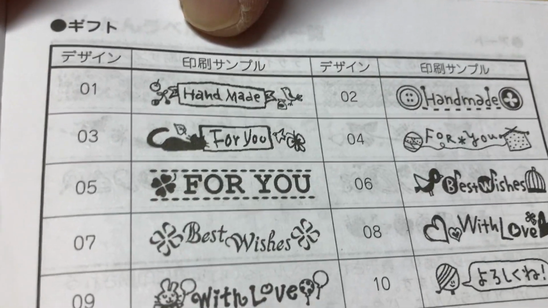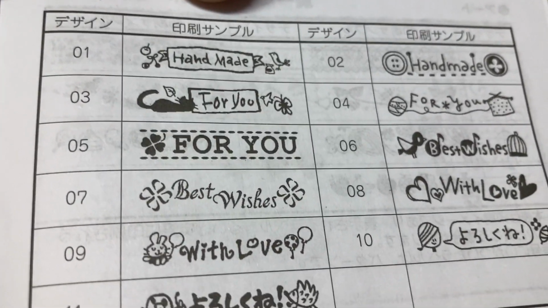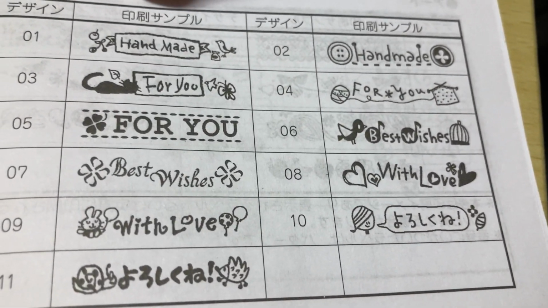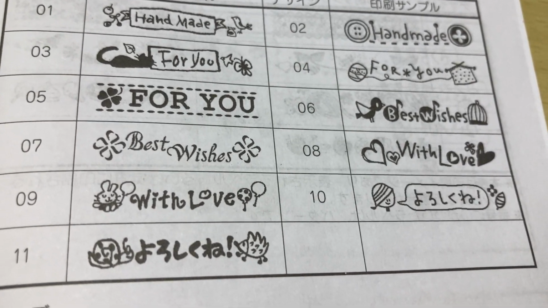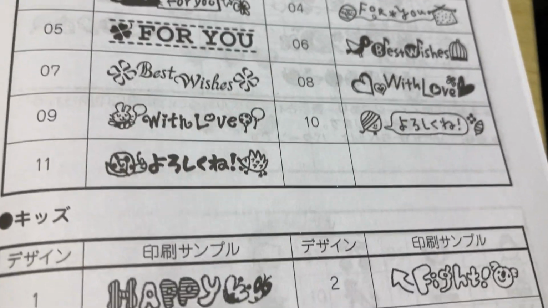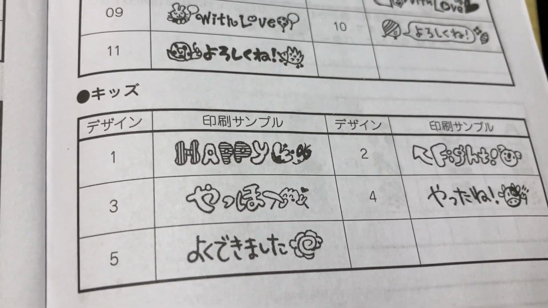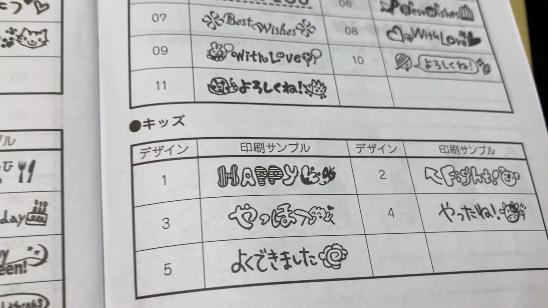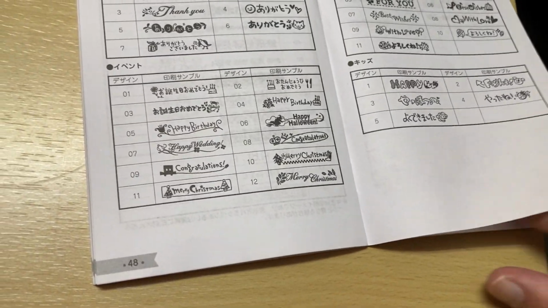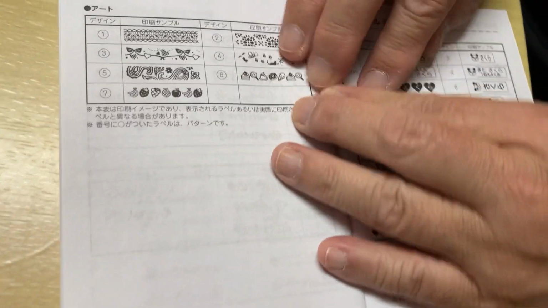Ayan, guys. Dito naman, ayan, mga label, mga best wishes for you. Ayan, handmade, with love, best wishes. Ayan, kung ano pa yung gusto nyo ilagay, ayan, nandito po lahat. Dito sa manual. Okay, next page, please. Ayan din, guys.